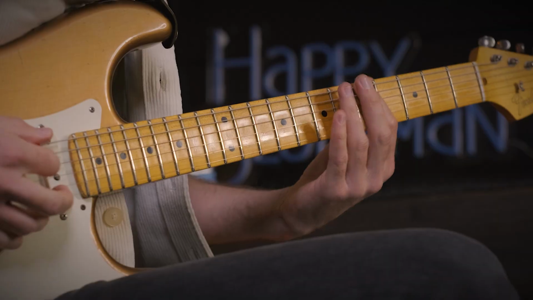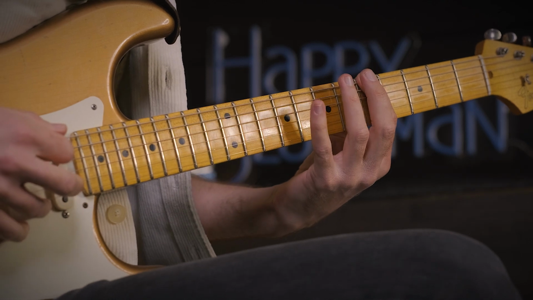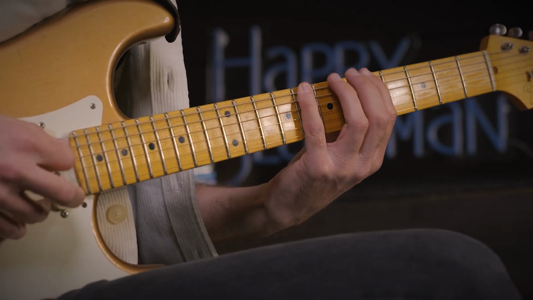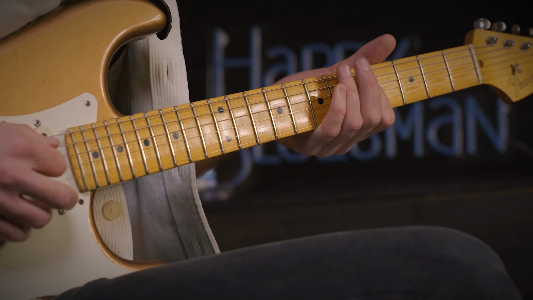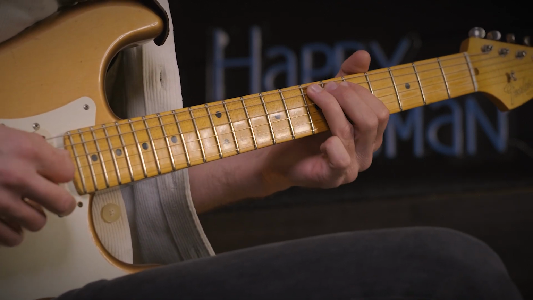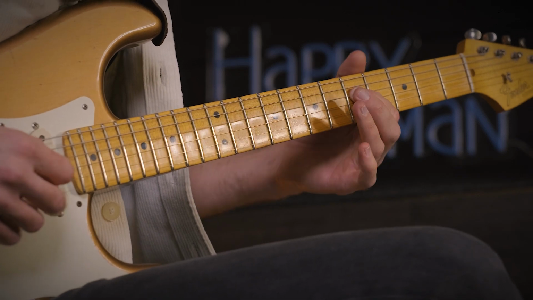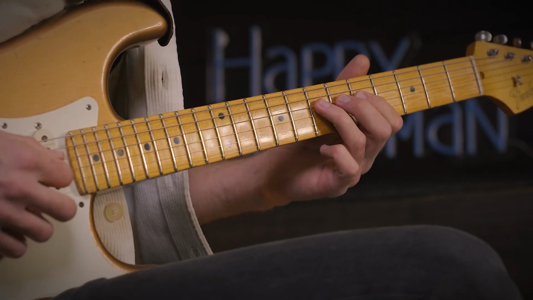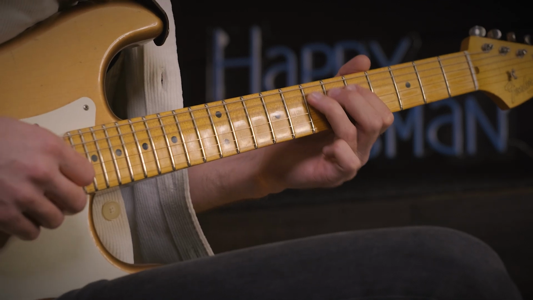We've got the 1, the tonic. We've got the flat 3. We've got the 4. We've got the 5. The flat 7. And then we go back to the tonic. Now, that is going to be the same in every single key. So if you move that into G, E, B, whatever, the same intervals are going to appear.